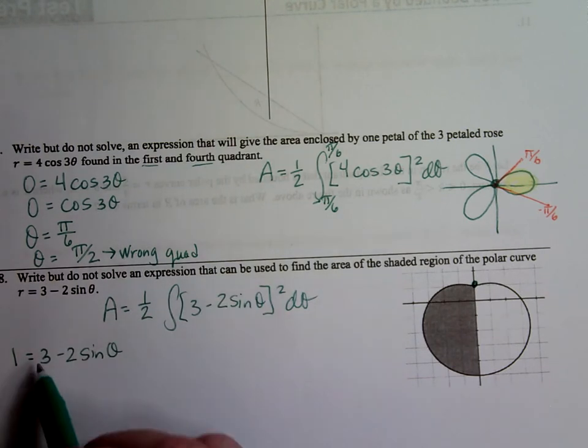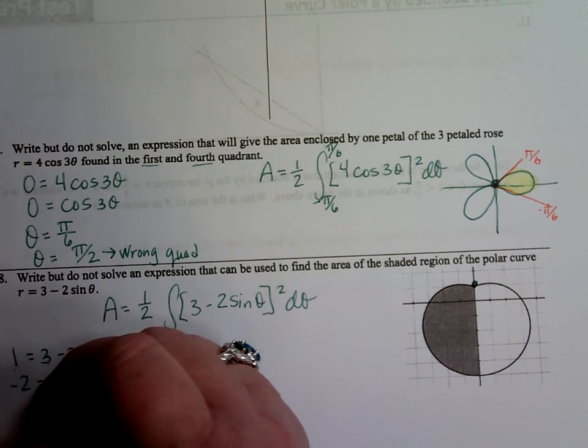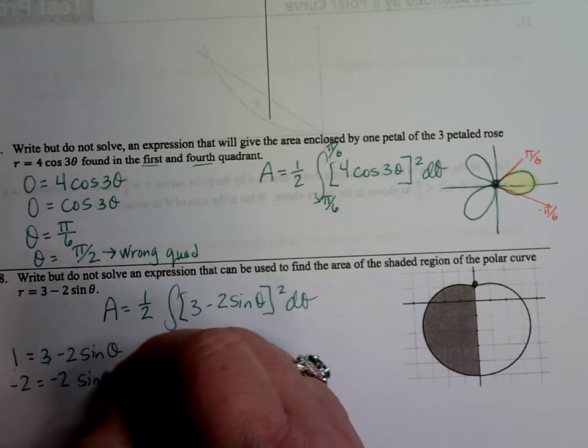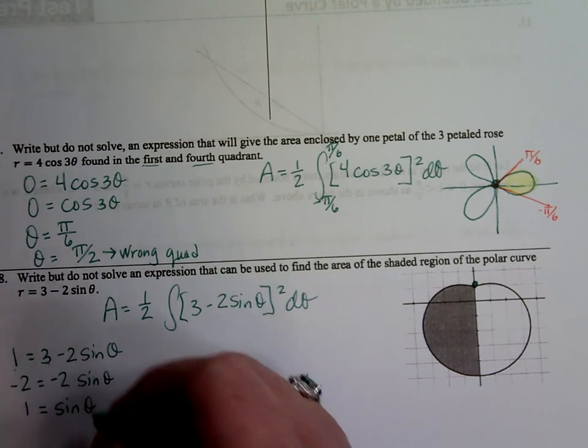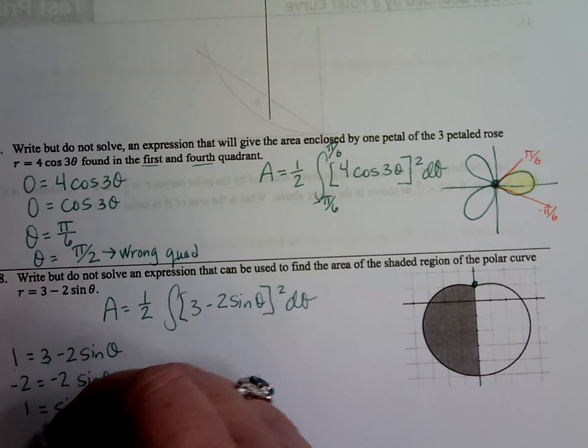Take 3 away, you got negative 2. Negative 2 equals negative 2 sine of theta. Divide by negative 2, you get 1. Where does the sine of theta equal 1? And we say at pi over 2.